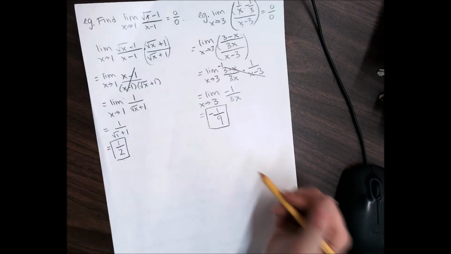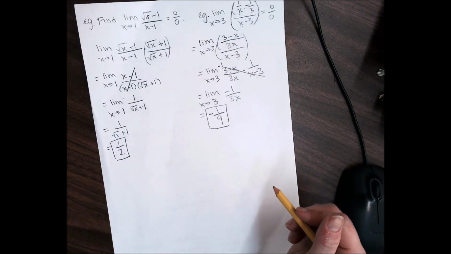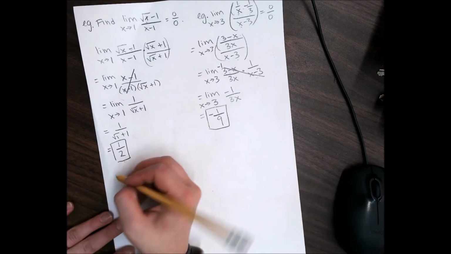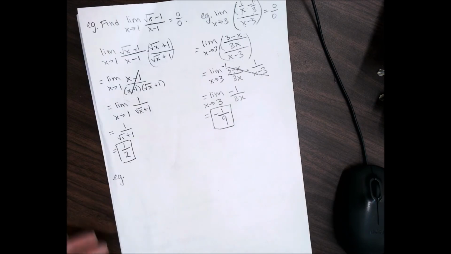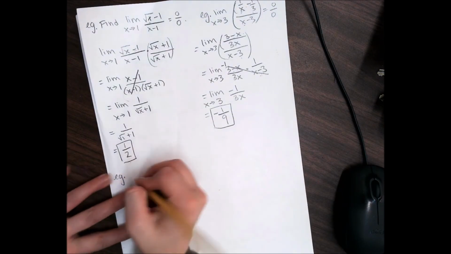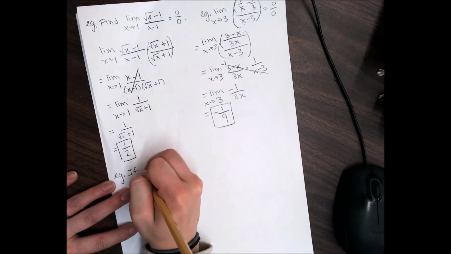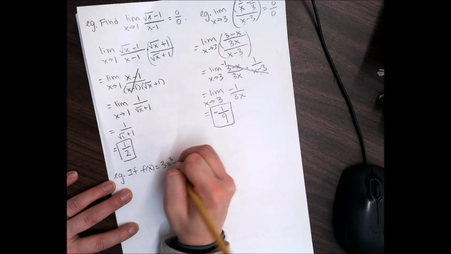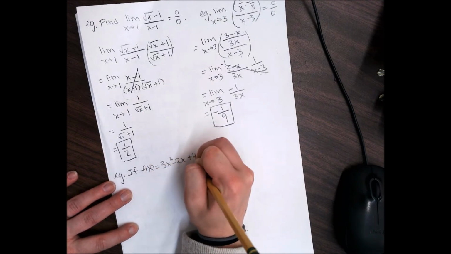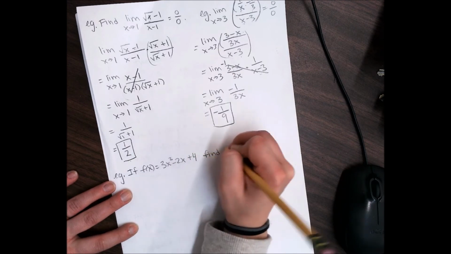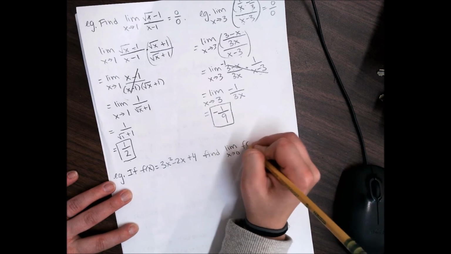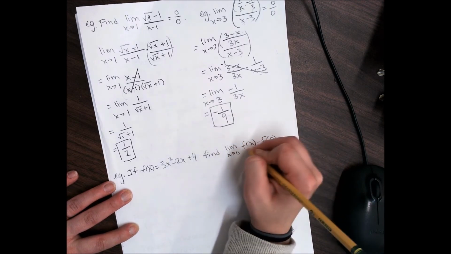Okay. The only other example you might encounter with indeterminate forms is when we use function notation. If you remember back to grade 10, we talked a lot about f of x, f of h, f of q, etc. So let's do one with function notation. So if f of x equals 3x squared minus 2x plus 4, find the limit as x approaches 0 of f of x take away f of 0, over x.